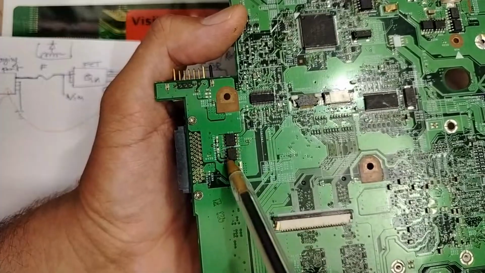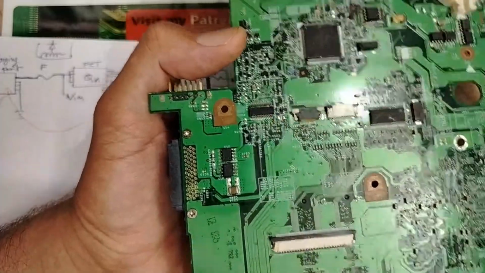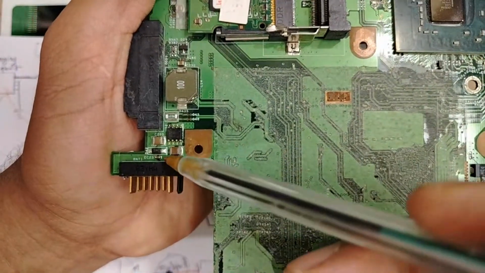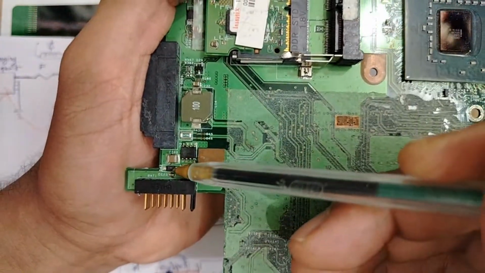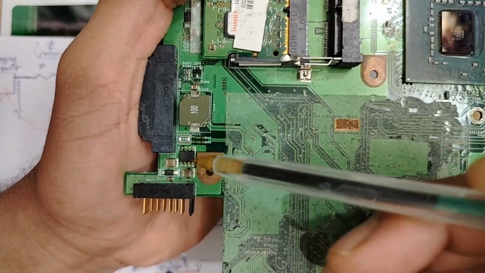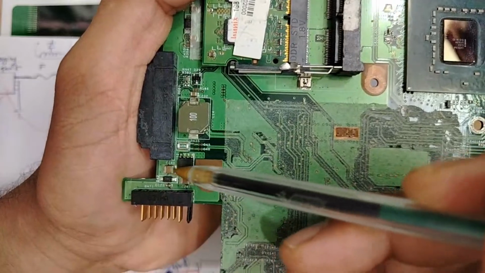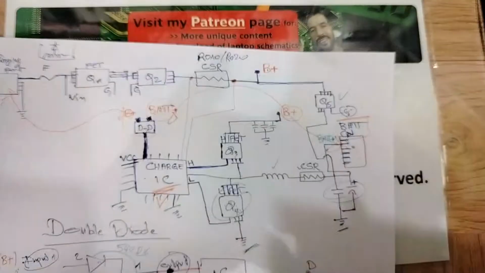These switches could be failed. The charge IC could be failed. And on this side, we have a protection diode. This one could be failed here. This one also could be failed, and ceramic capacitors here in the output could be failed. So this is it, my friend. Easy.